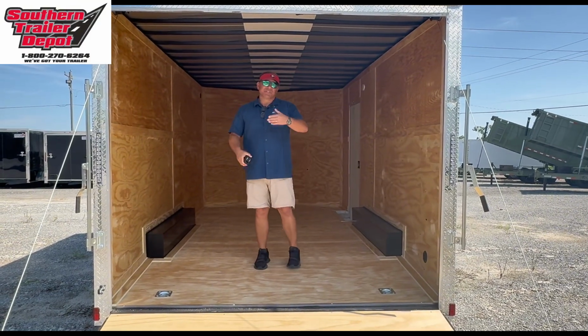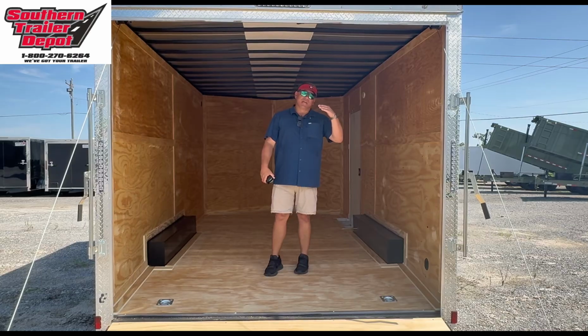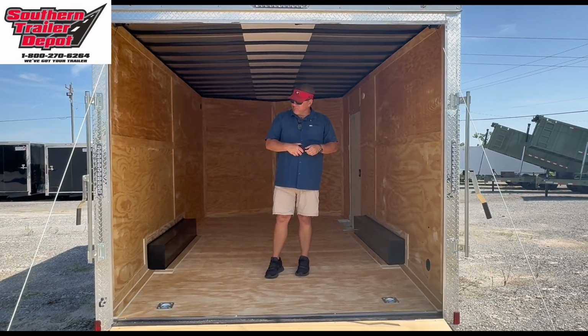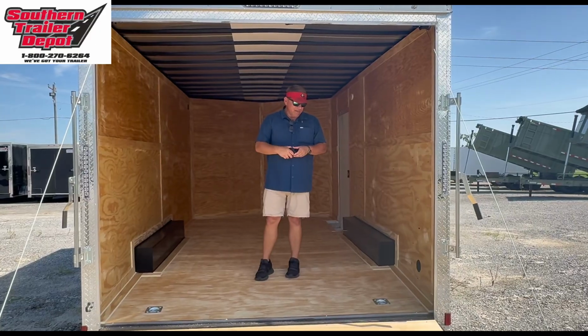Always add an additional 6 to 12 inches on these trailers on the height to get the rear ramp entry where you need it. And anyway, just to give you a little better understanding of some of these measurements.